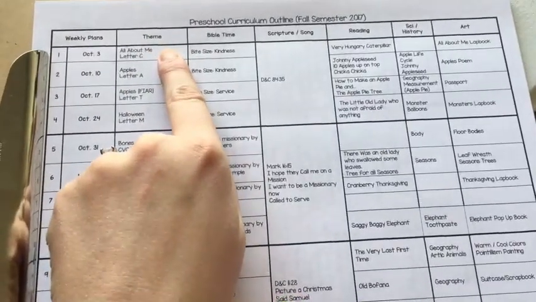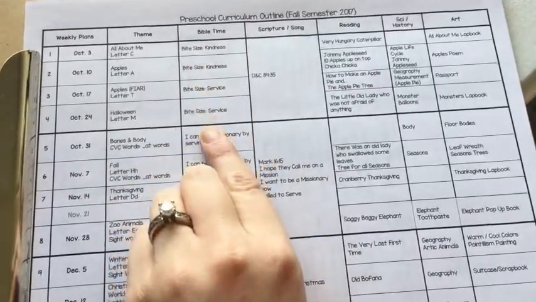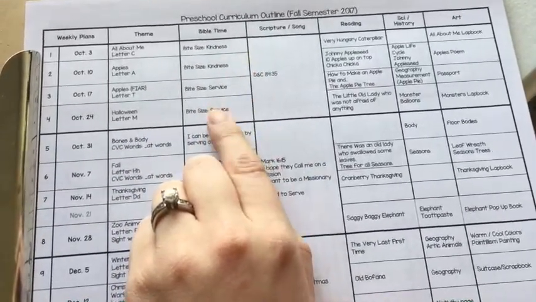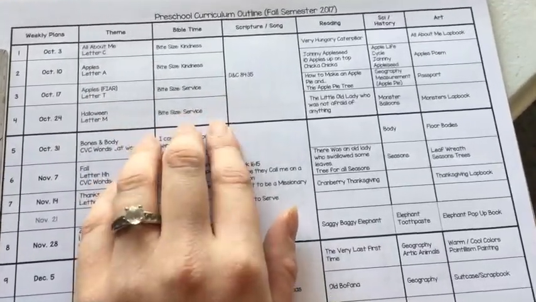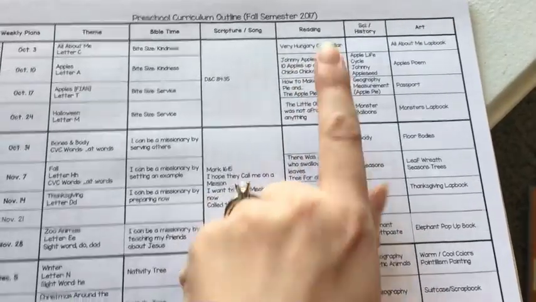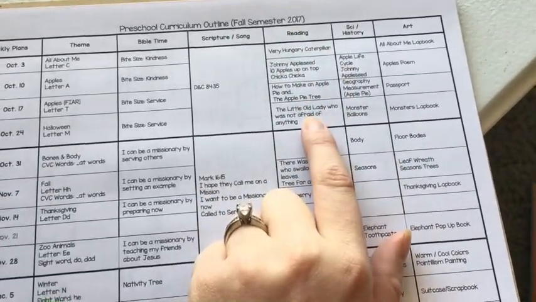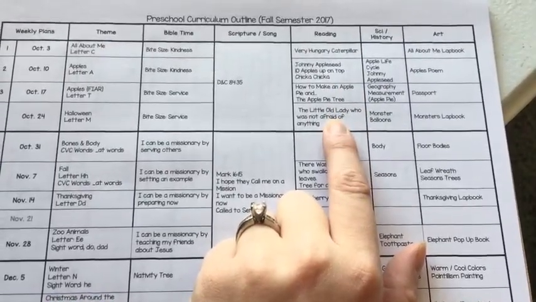I write down what the theme of the day is going to be. I write down what our Bible discussion is going to be, because in my preschool, we do talk about character traits and that sort of thing. Any scriptures that we're memorizing or songs that we're going to be learning. Here are some books that I want to either check out at the library, or if I have them on hand or I want to buy them or something like that.